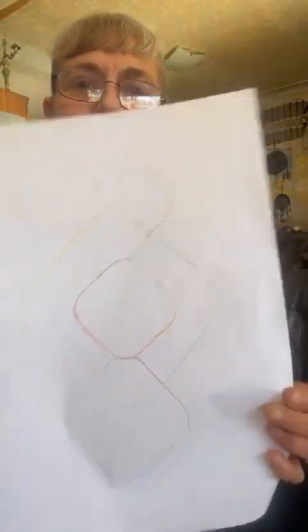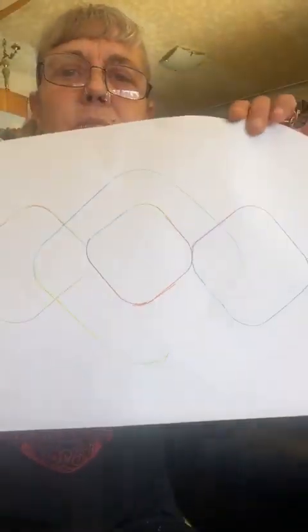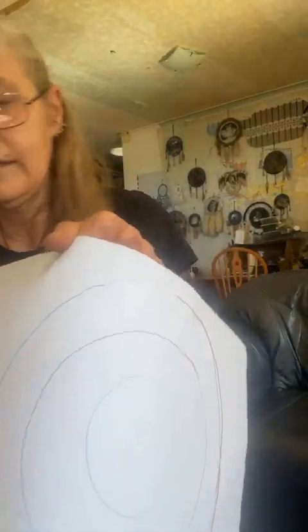I even tried diamonds. I threw the square one out, but I put the squares into diamonds. I was trying all sorts of things, but I just couldn't seem to get the right energy flow. So I changed it, and we're going to use circles for this one.